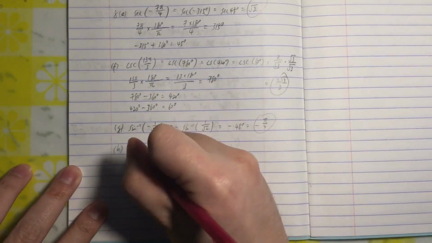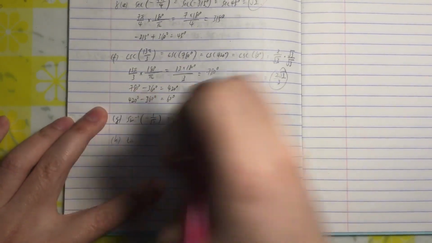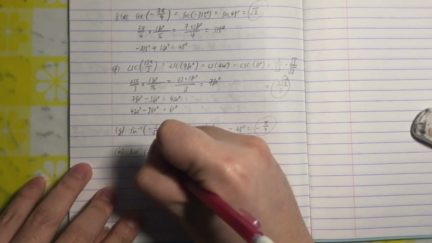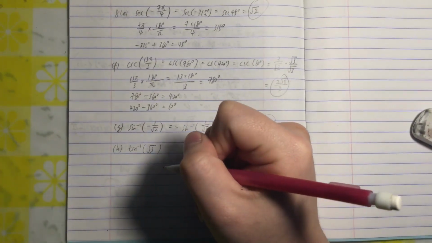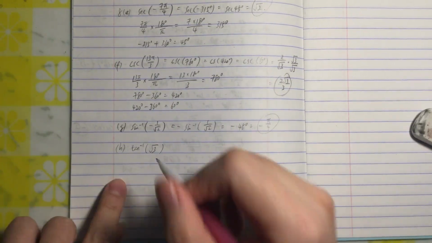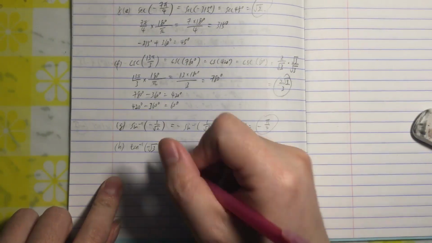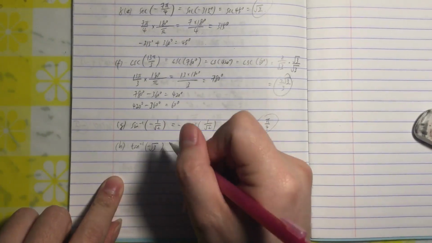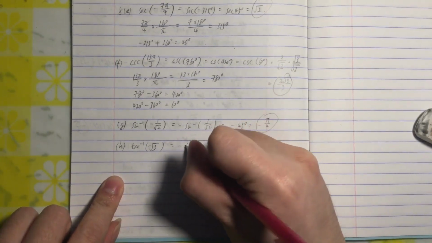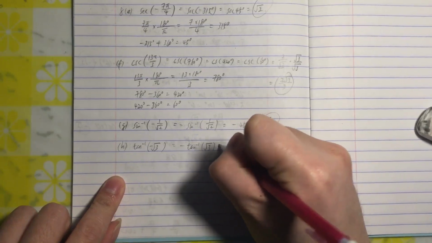H. How can we evaluate inverse tangent of negative radical 3? For inverse sine, tangent, and cosecant, if the inside is negative, I can directly pull out negative sign. I get negative inverse tangent of radical 3.